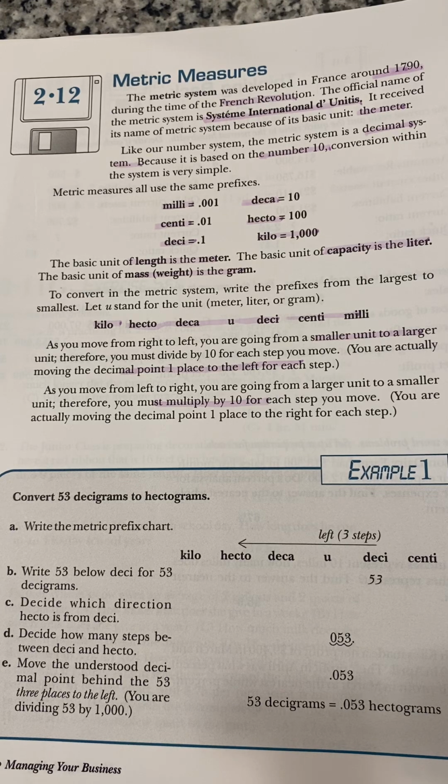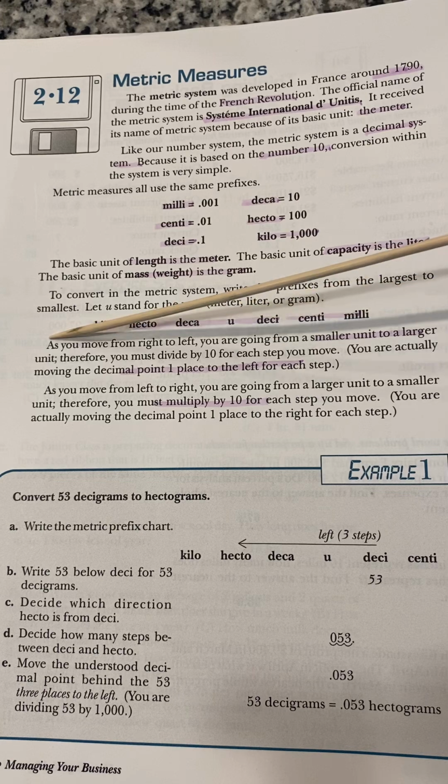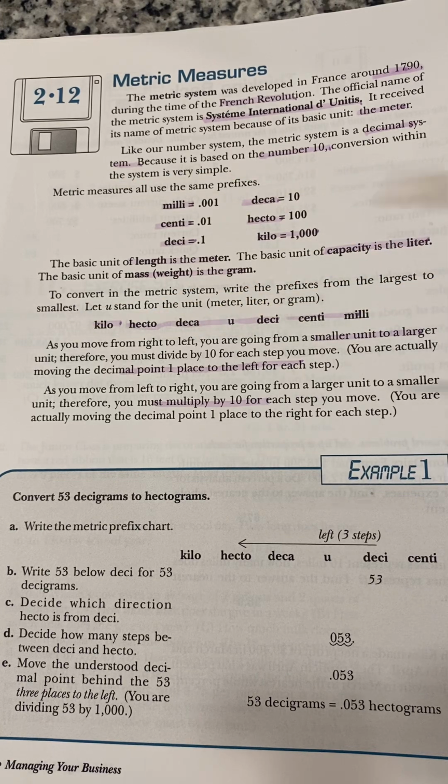So as you move from right to left, you're going from a larger unit to a smaller unit, and you must divide by 10. For each one of these, you're going to divide by 10, then 100, then 1,000, going this direction. You are actually moving the decimal point one place to the left for each step. So basically, now you just know, I just need to move the decimal point instead of anything else. How simple is that?